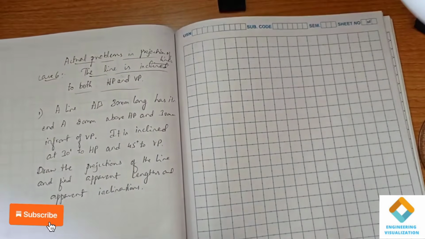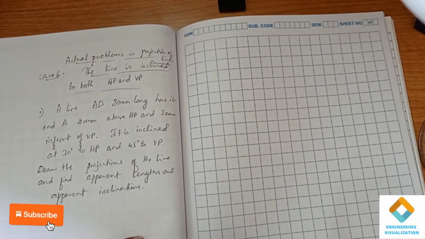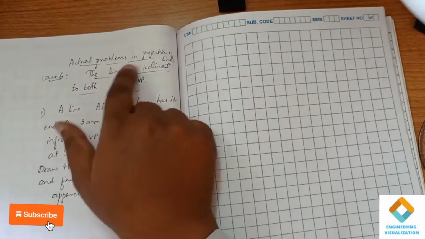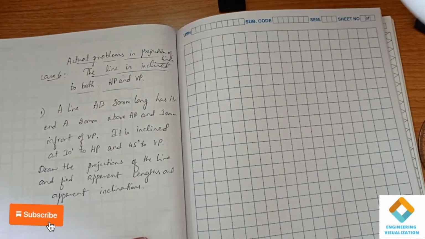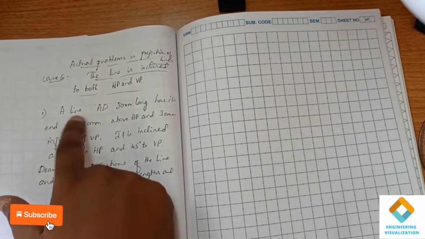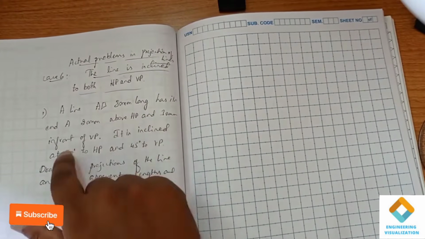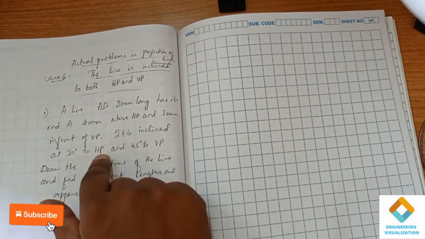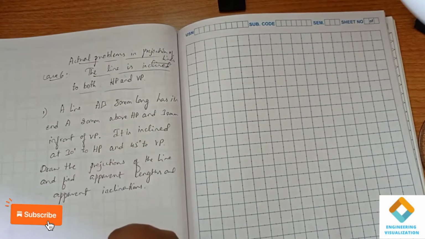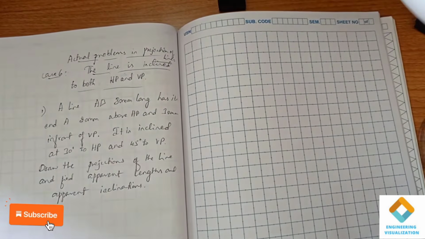This case 6, the line is inclined to both HP and VP. The line inclined to both HP and VP is nothing but the actual problems in projection of planes. So now we are dealing with the actual problem. The line AB 80 mm long has its end A 20 mm above HP and 30 mm in front of VP. It is inclined at 30 degree to HP and 45 degree to VP. So first I'm going to draw an XY line here.